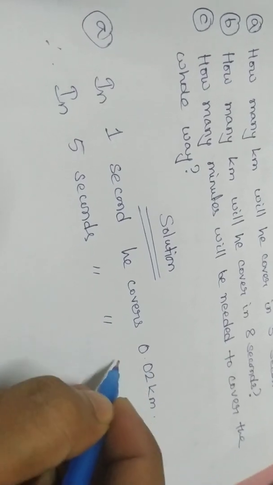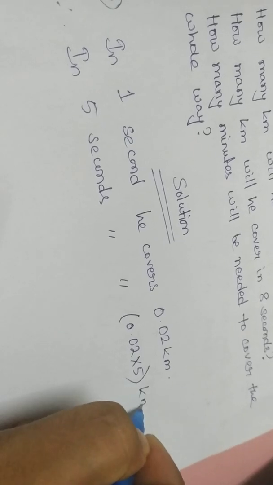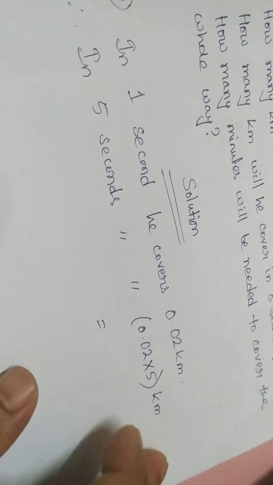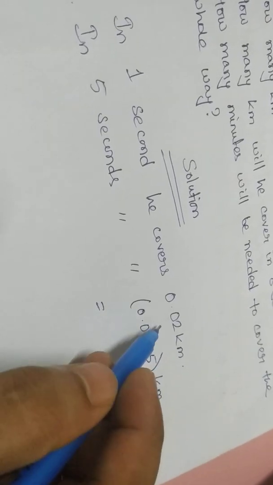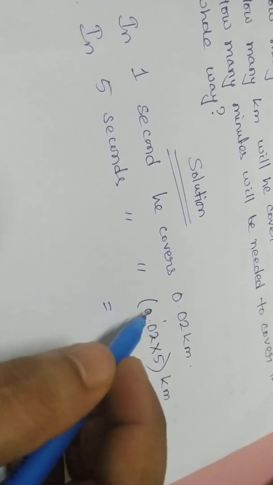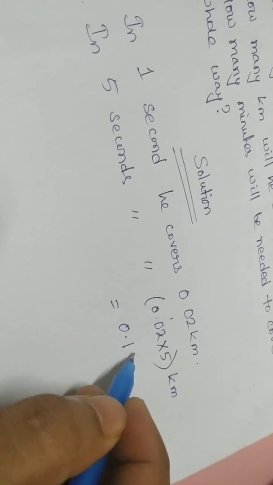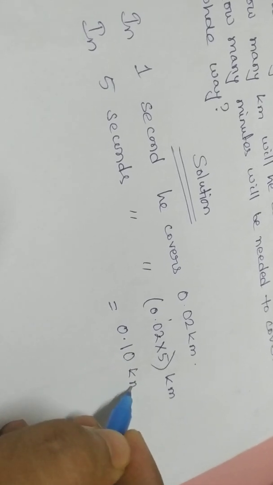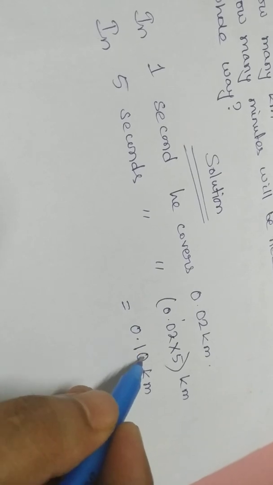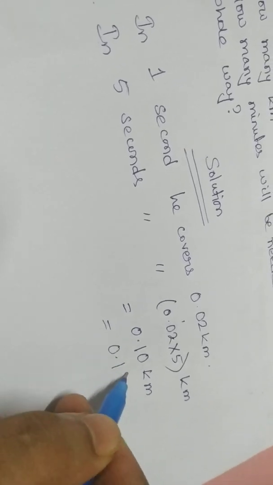he covers 0.02 into 5 kilometers. That is, just multiply them. We know how to multiply, right? 5 2s are 10, 1 carry, 5 0s are 0, 0 plus 1, and 5 0s are 0, so it becomes 0.10 kilometer. But since the zero after the decimal and after the number does not have any value, we can just write 0.1 kilometer.